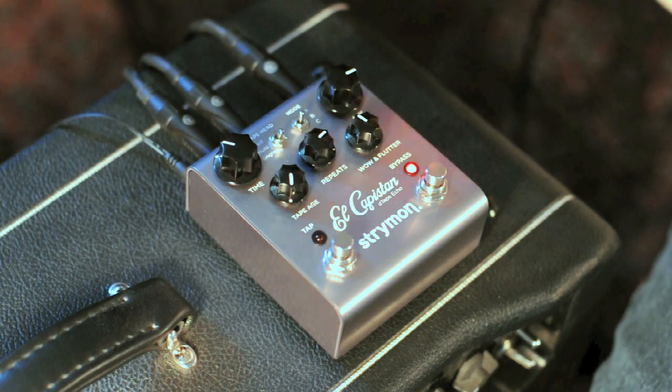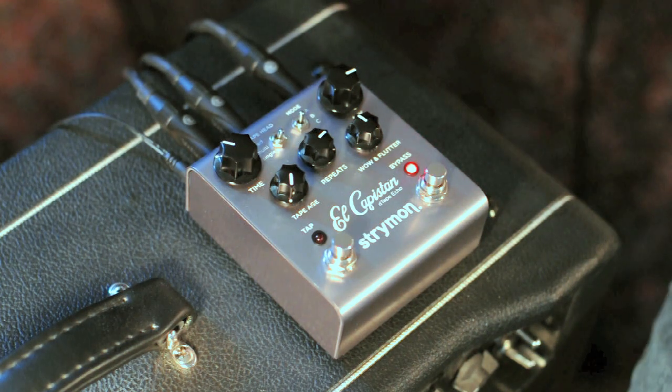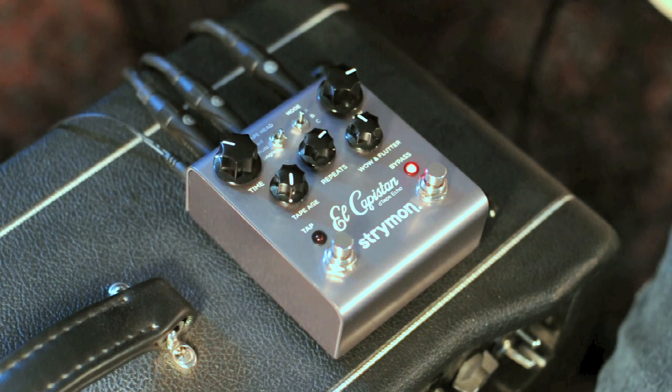And the artifacts that happen as you change the delay time are natural to what happens when a write head is slid along a moving tape.